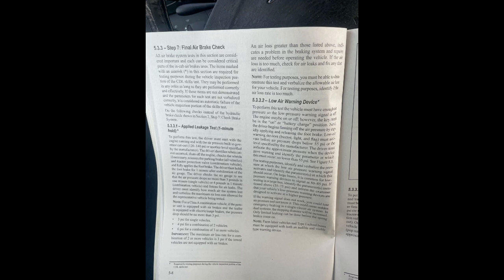5.3.3.2 Low air warning device. To perform this test, the vehicle must have enough air pressure so the low pressure warning signal is off. The engine may be on or off. However, the key must be in the on or battery charge position. Next, the driver begins fanning off the air pressure by rapidly applying and releasing the foot brake.